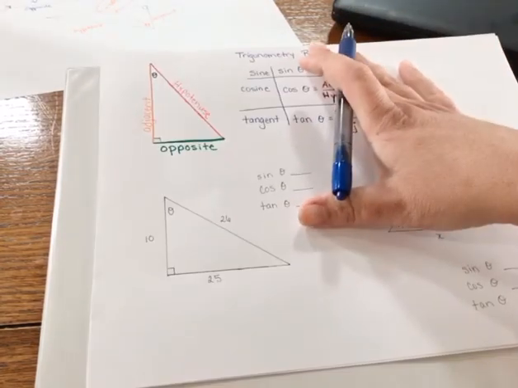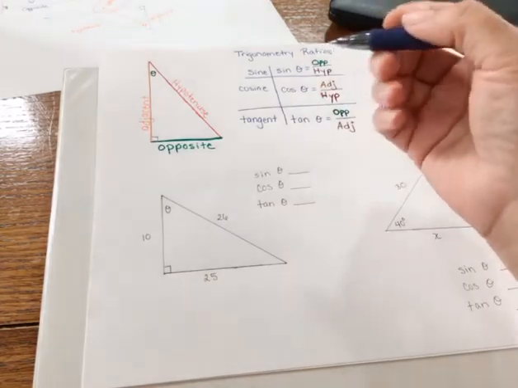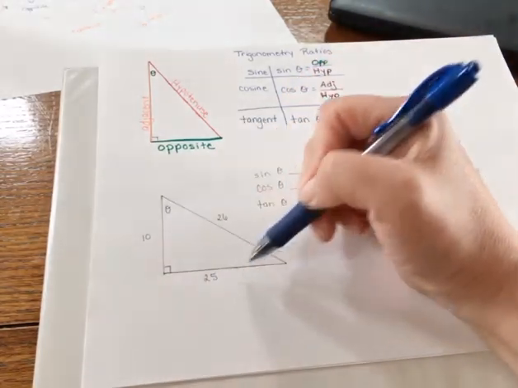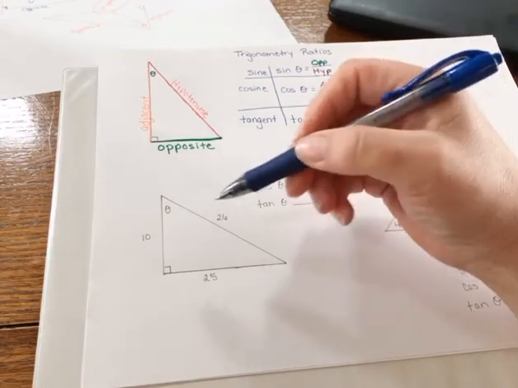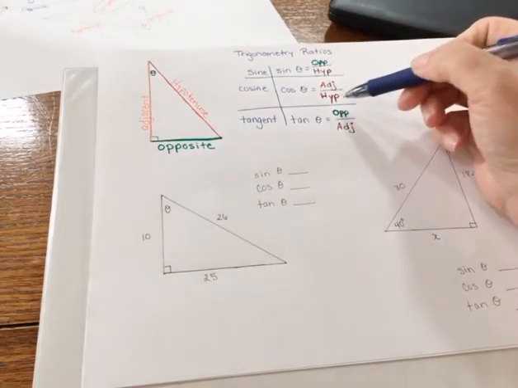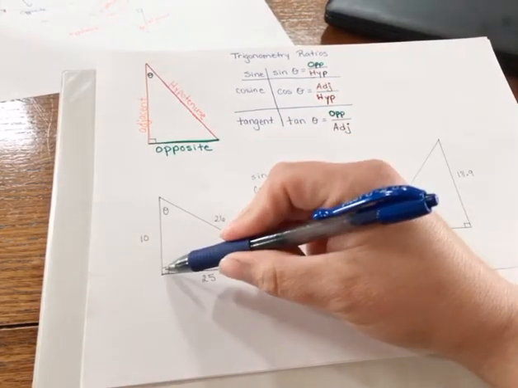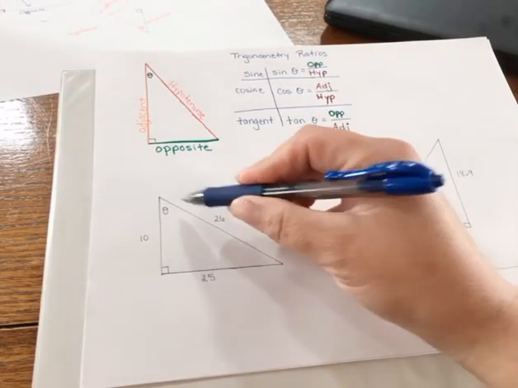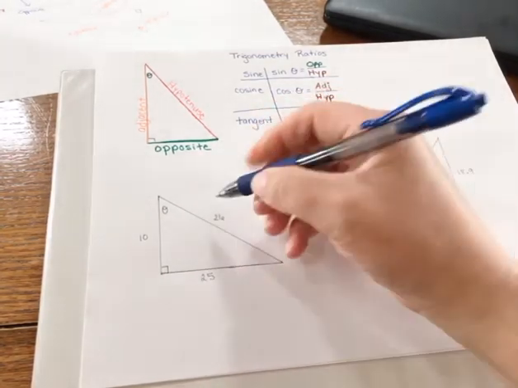First, in this problem we don't know this angle, so we just use the theta symbol. We're going to set up what we have for sine, cosine, and tan. Before we set up our ratios, let's label what we've got. First of all, here's our right angle. The side diagonal across from the right angle is called the hypotenuse.